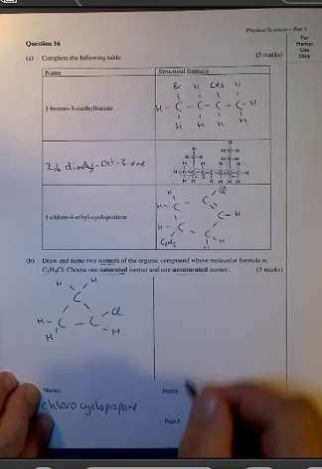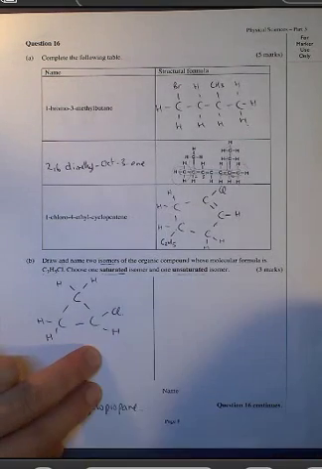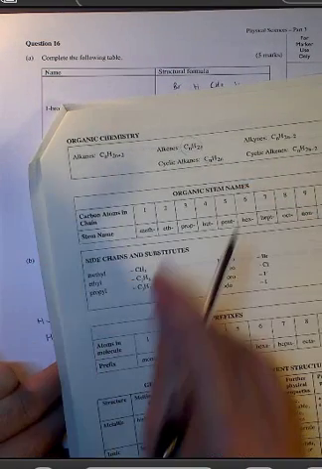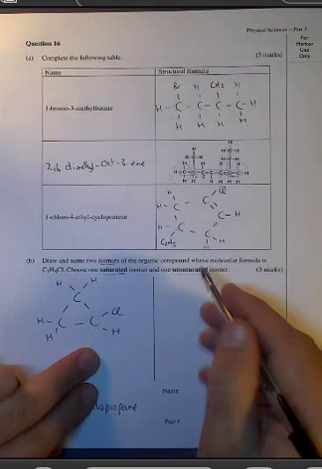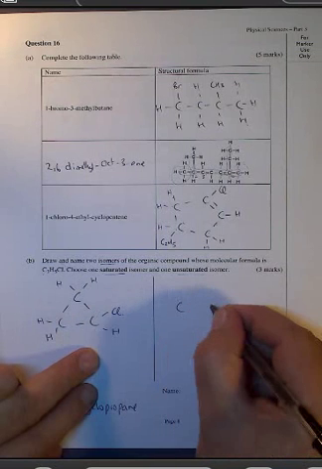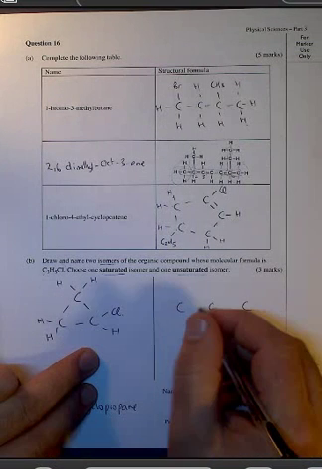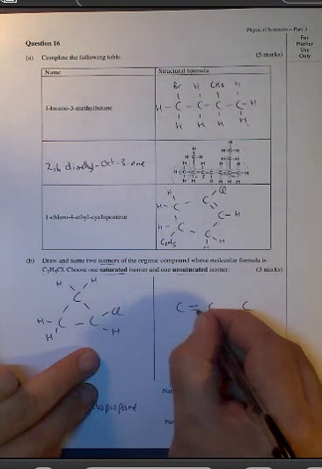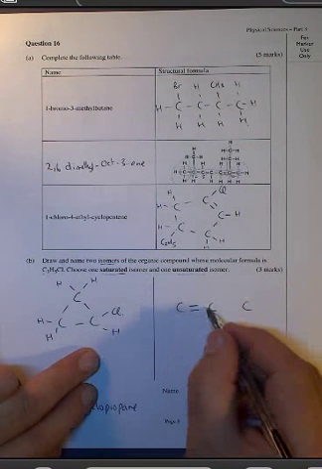Now, for our unsaturated isomer, we're going to choose an alkene. So let us say that we have C, C, and a C, and we shall put our double bond there, because if we don't, we'll have to make this one number 1.